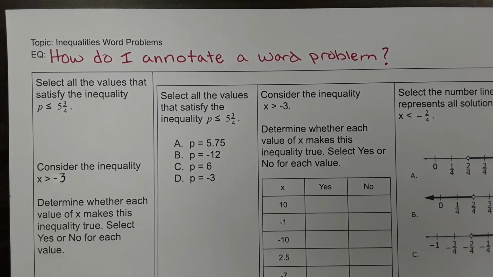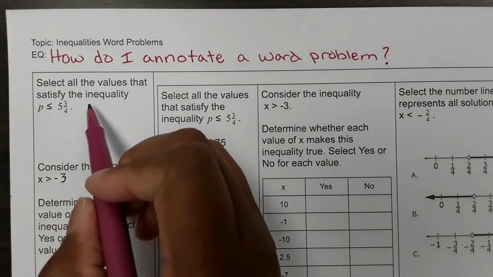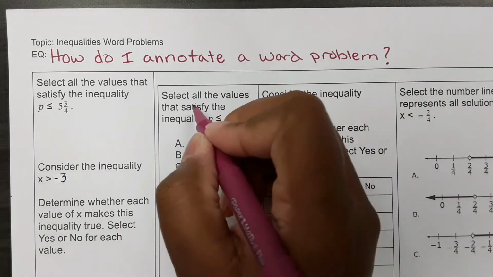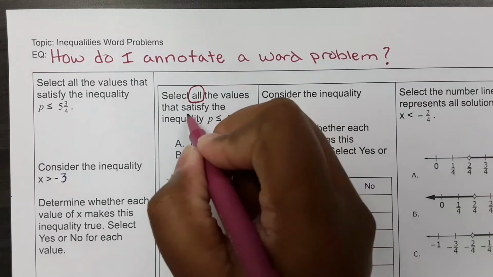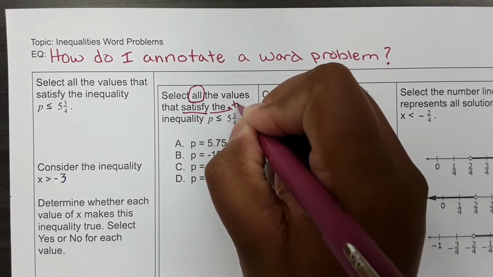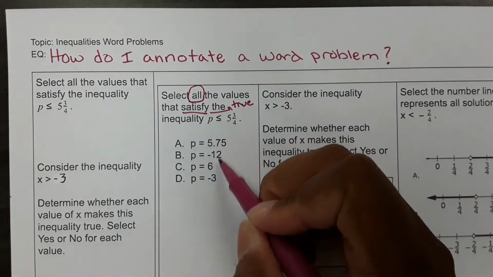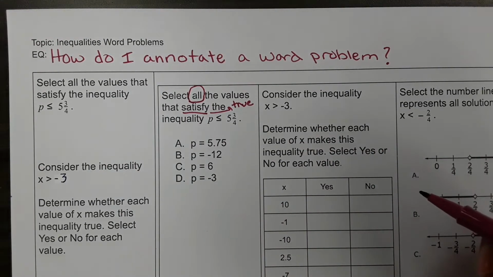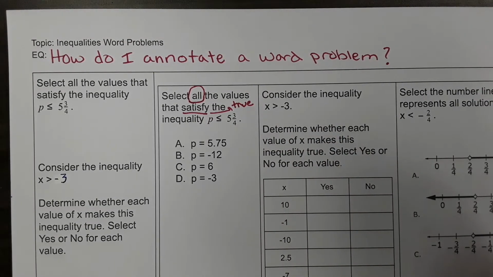All right, so our first one is to select all values that satisfy the inequality P is less than or equal to 5 3/4. So notice here we're going to select all the inequalities. And when it says satisfy, that's just a fancy way to say we want to make a true statement. So each time we plug in a different value for P, we want it to truly be telling us a smaller number than the one it is comparing it to, or one that's equal to it.